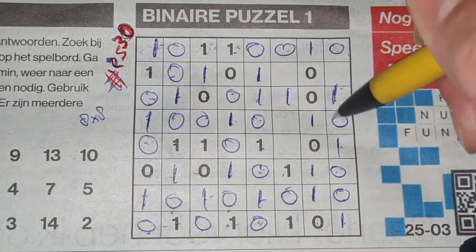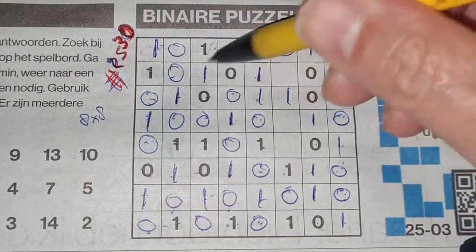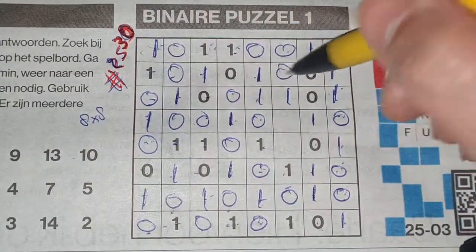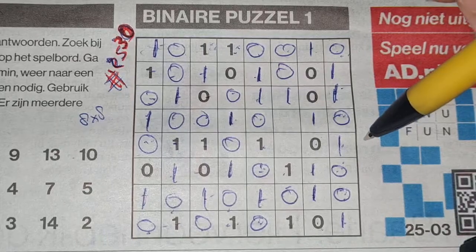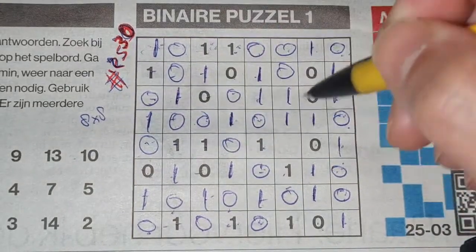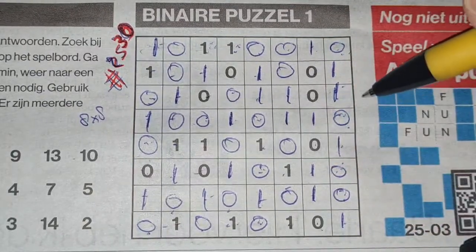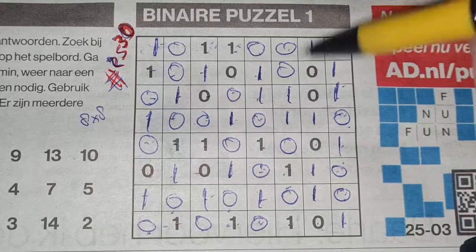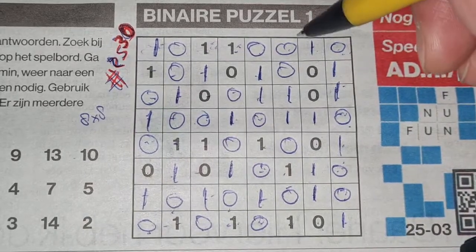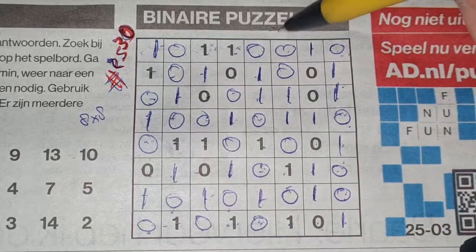Between two 1's comes an O. 4 O's, so the rest are 1's. 4 1's, so the rest are O's. Alright, and now 4 O's, so the rest are 1's. 4 1's, so the rest are O's. Wow! 3 minutes. Finish in 3 minutes, without any comparing in this binary puzzle.